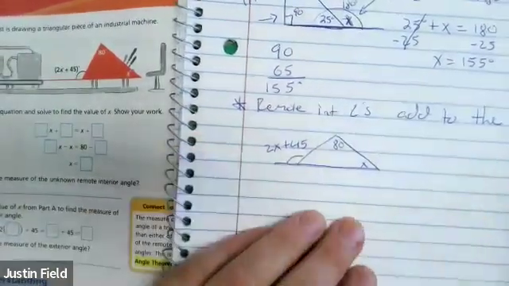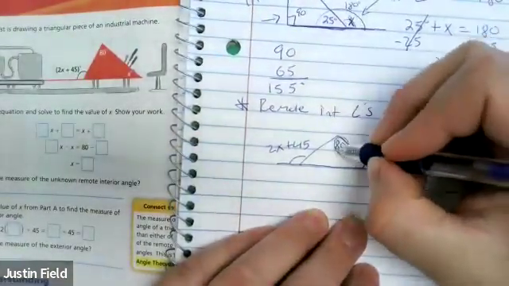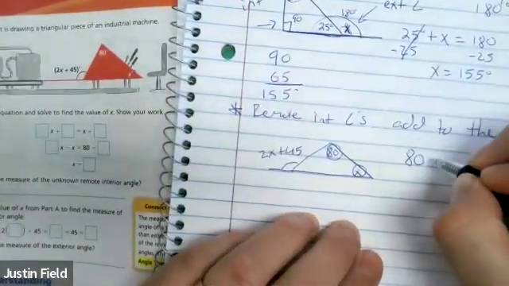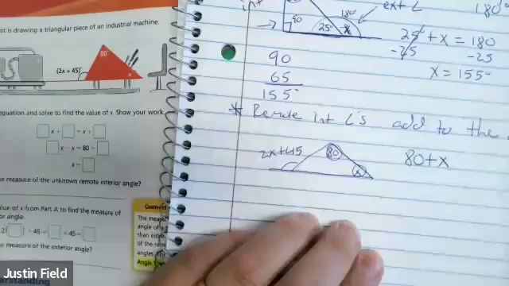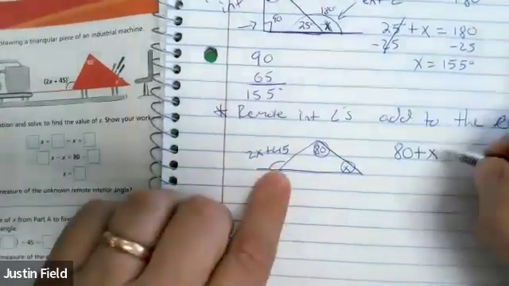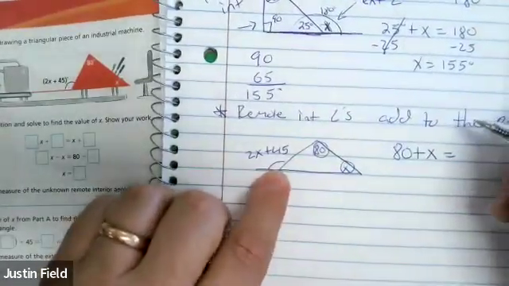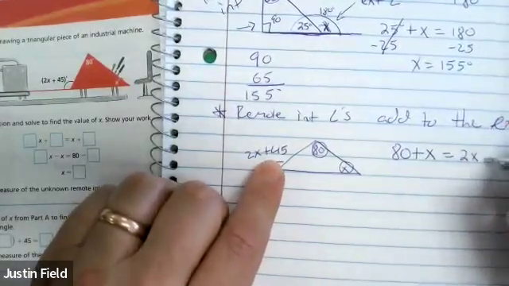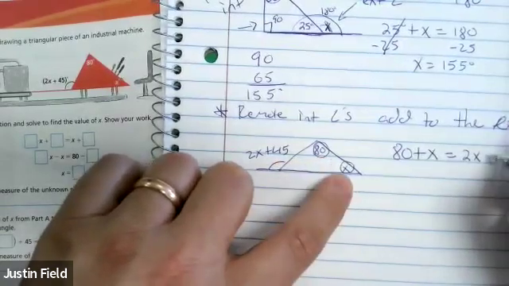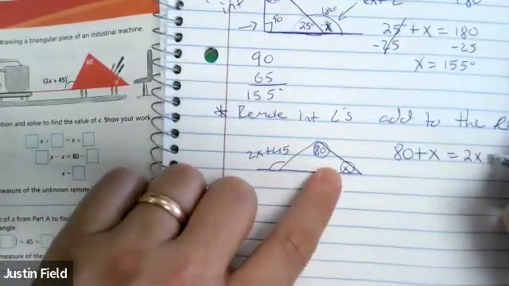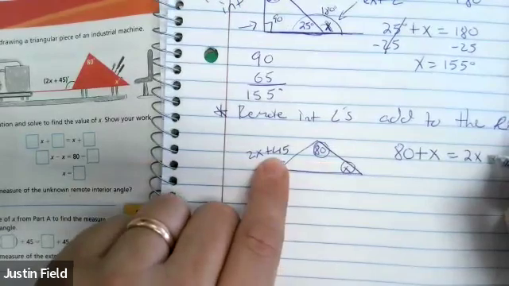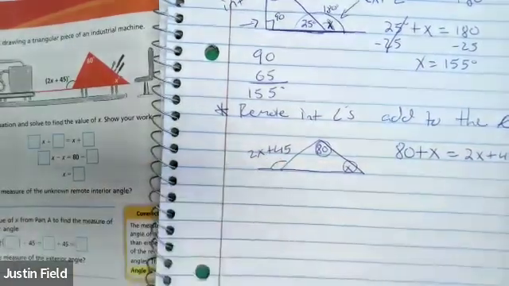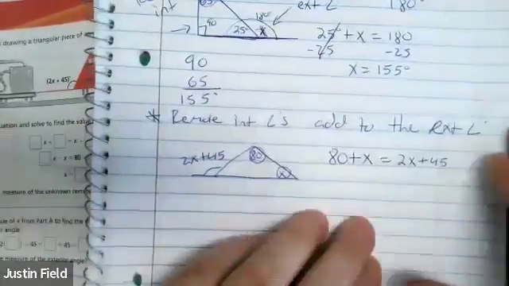Okay, so if I have this, I know that what I just said was the 2 remote interior angles. If you add them together, 80 plus x, it will be the same as if you just have the exterior angle. So I can set up an equation. 80 plus x, the 2 remote interior, add up to equal the exterior. Craziness, okay?